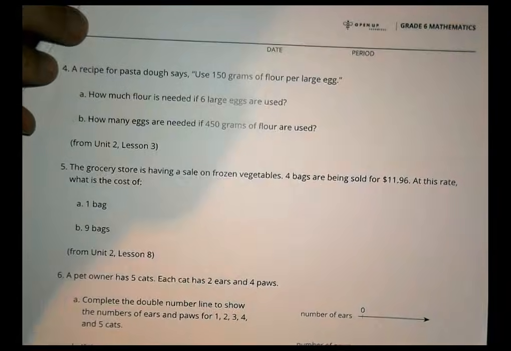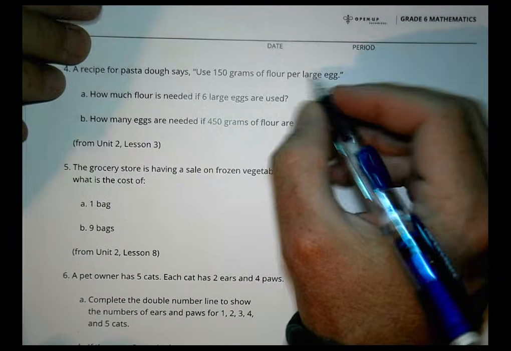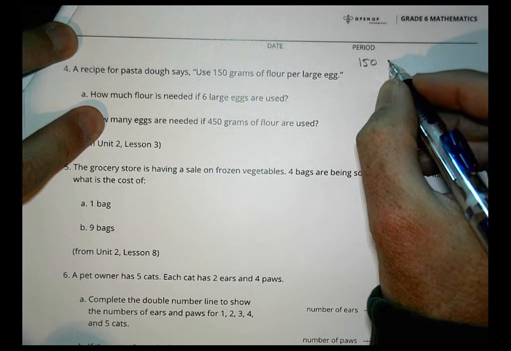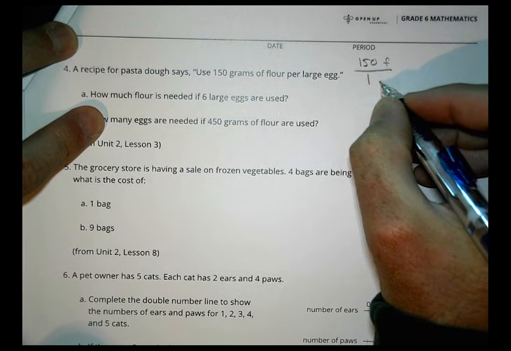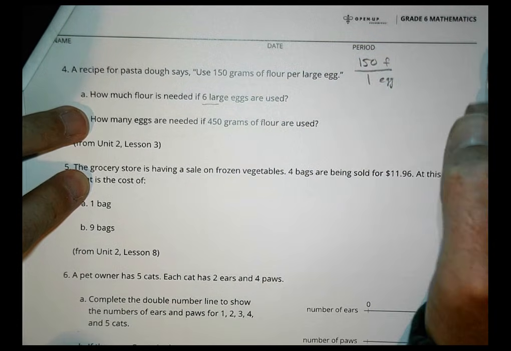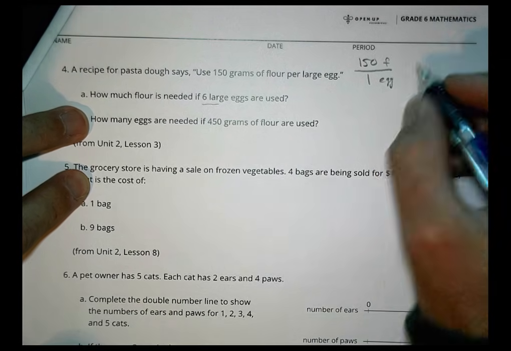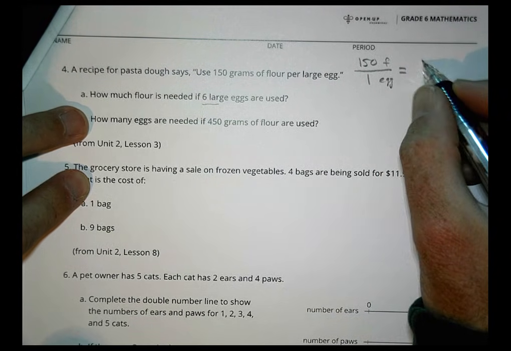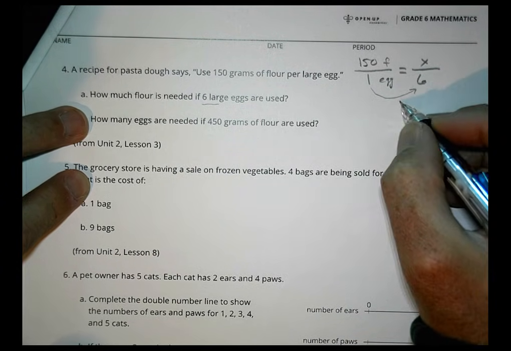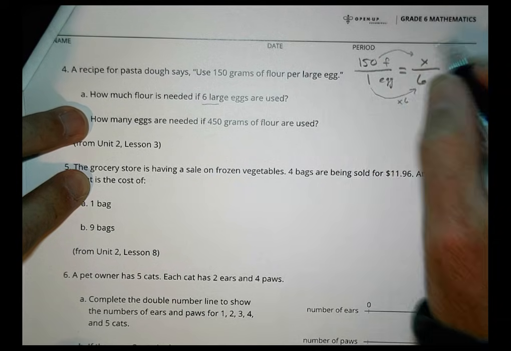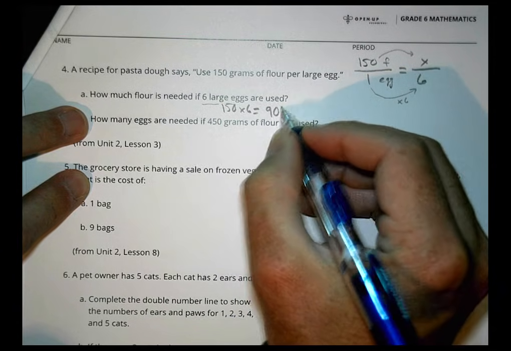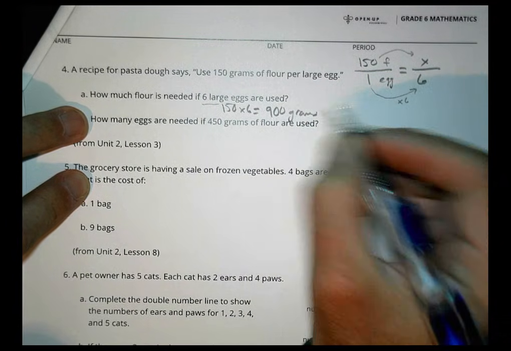A recipe for pasta dough says use 150 grams of flour per large egg. So what are we saying? We're using 150 flour per 1 egg. Great. How much flour is needed if 6 large eggs are used? Okay, so here is the equivalent ratio. How much flour is needed if I'm going to have 6 eggs? So to go from 1 to 6, I'm going to multiply by 6. So 150 times 6 will equal 900 grams of flour.